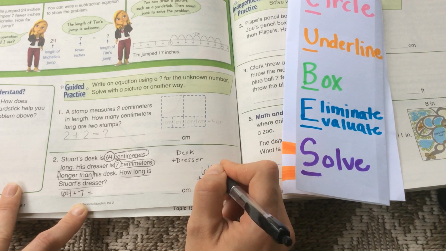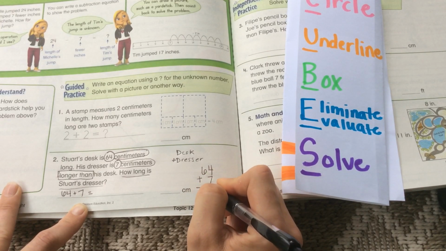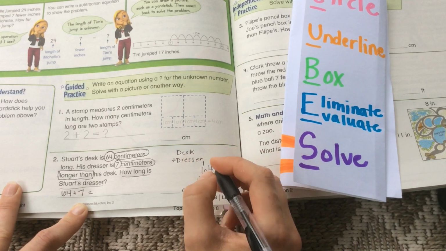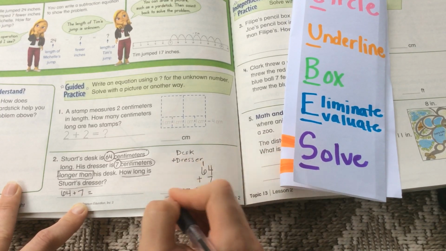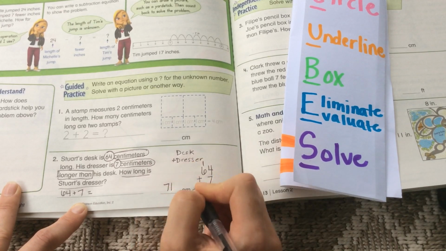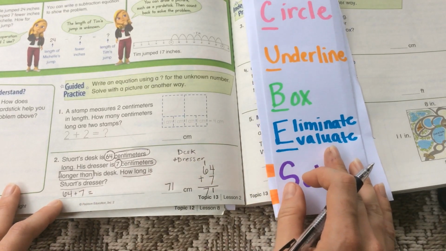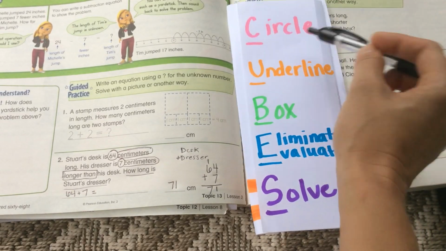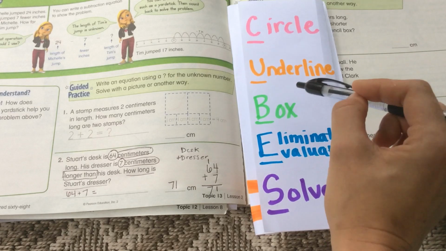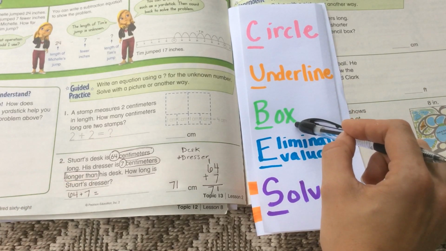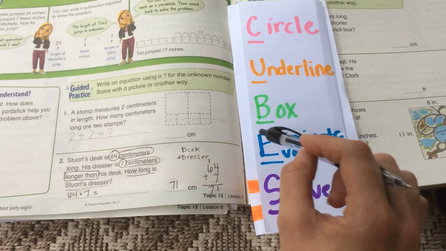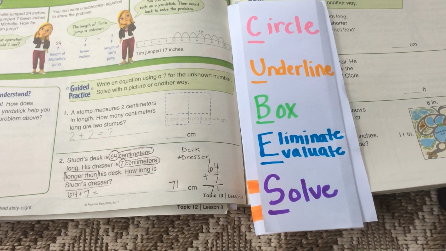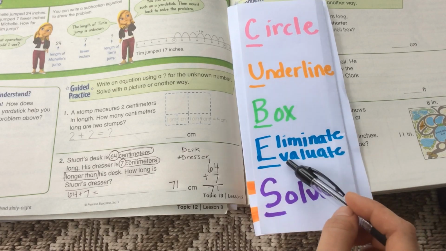So I have 4 plus 7, which is 11. I put one of my ones up here and I regroup the other one to the tens place. 6 plus 1 is 7. So my answer is 71 centimeters. So as you do your work today, please make sure that you are circling your numbers, underlining the question, boxing those key math clue words. I don't know if you will need to eliminate today, but I never like to skip saying that because there are going to be problems where you'll have extra information, but you do need to evaluate.